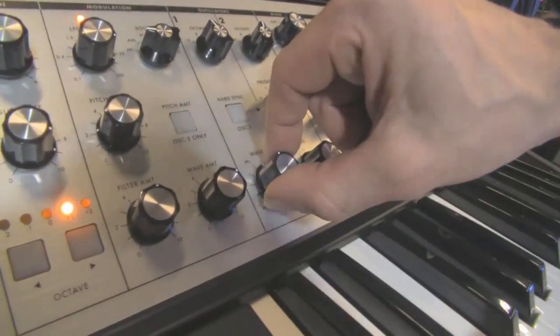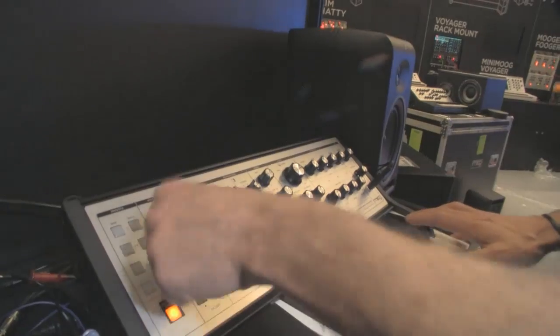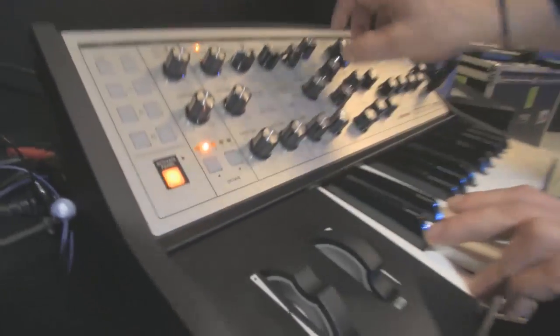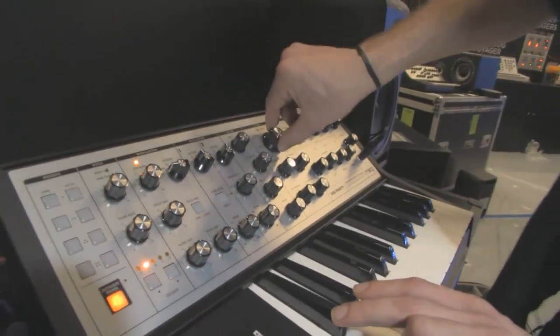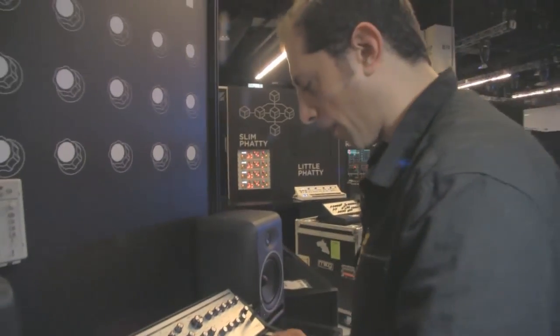I'll switch over. You can hear from this sawtooth waveform that all those harmonics are there for the filter to work with. But we'll go back to the triangle wave. Very pure, good sound. I like it a lot.